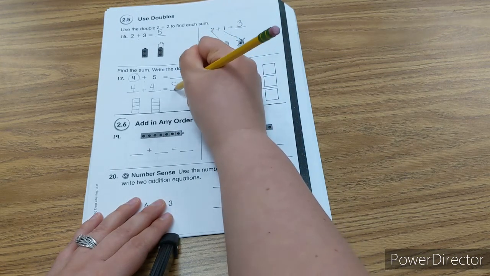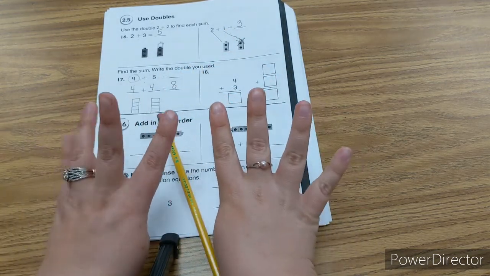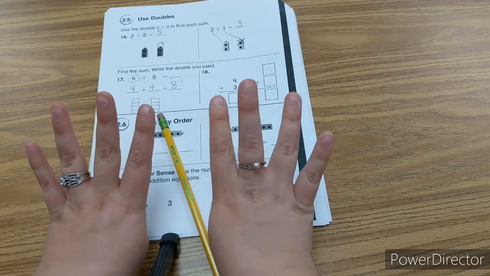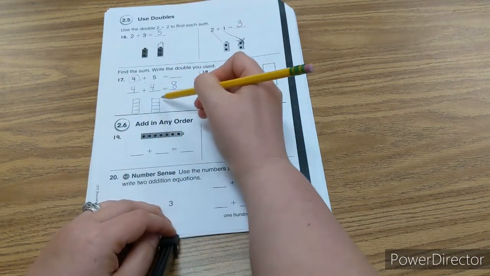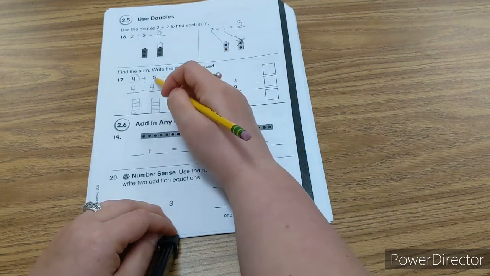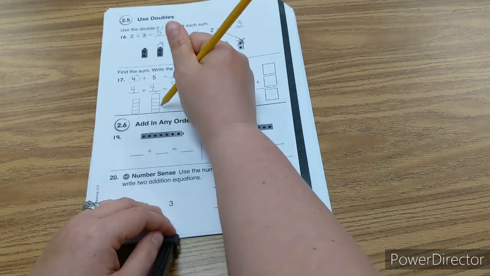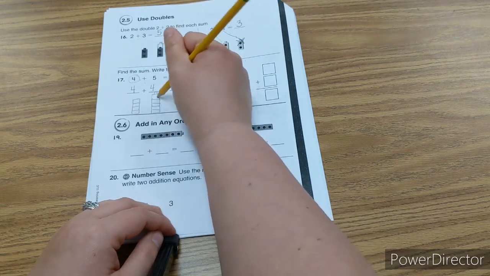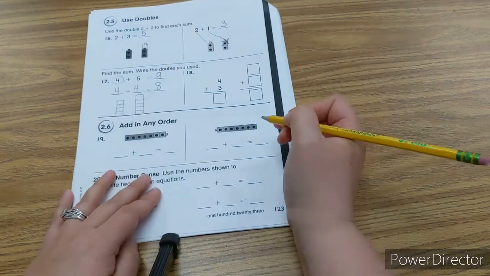Very good. 8. Double check on your fingers. 4 and 4. 1, 2, 3, 4, 5, 6, 7, 8. Yep, 4 and 4 make 8. I have 4 and 4, but I need 1 more for 5. So now I have 4 and 4 make 8, plus 1 more is 9. Okay?